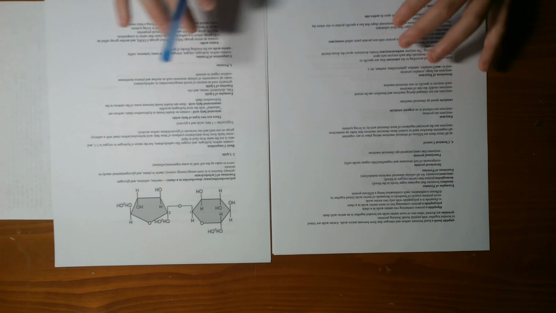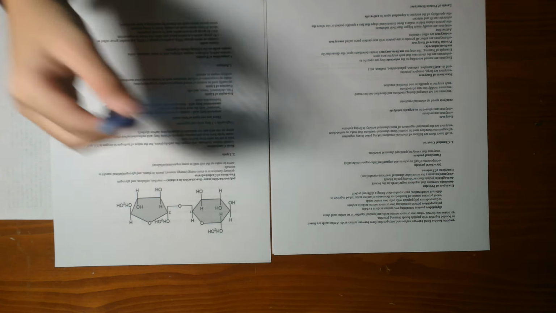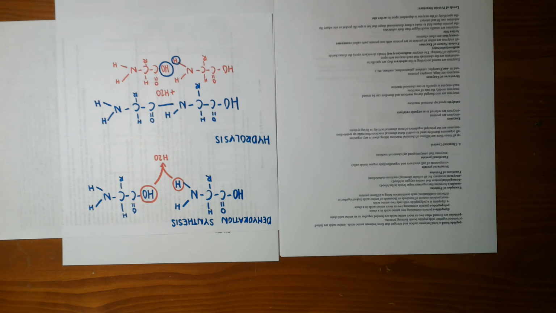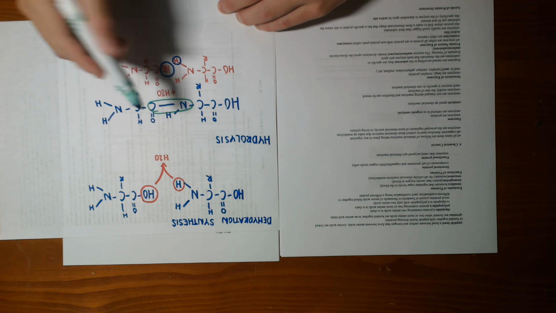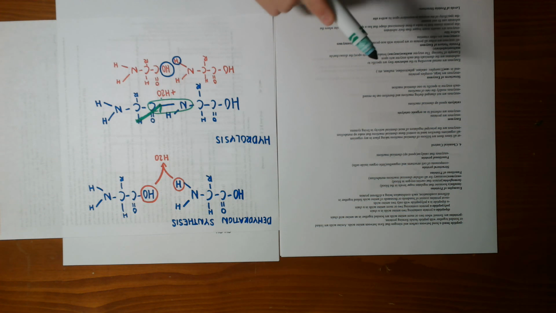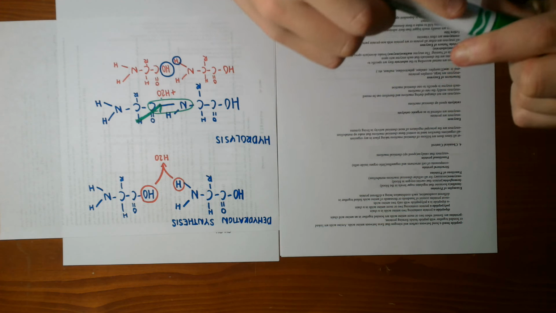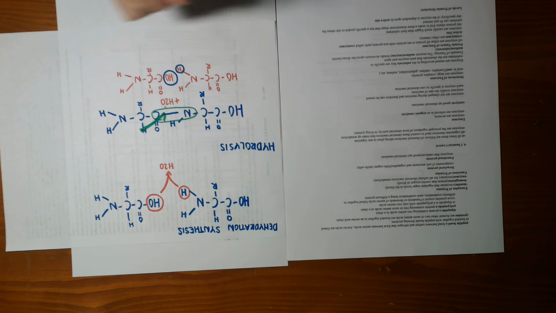Stay with me. So now we have a peptide bond: a bond between carbon and nitrogen that forms between amino acids. When we talk about peptide bonds between amino acids, nitrogen and carbon, that is a peptide bond. Amino acids are linked or bonded together with peptide bonds forming proteins, and proteins are formed when two or more amino acids are bonded together in an amino acid chain.